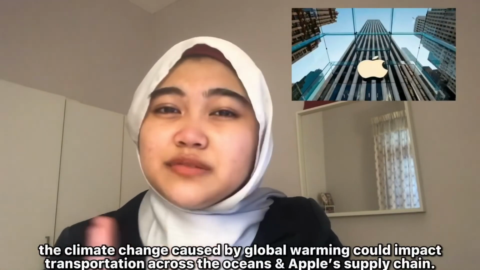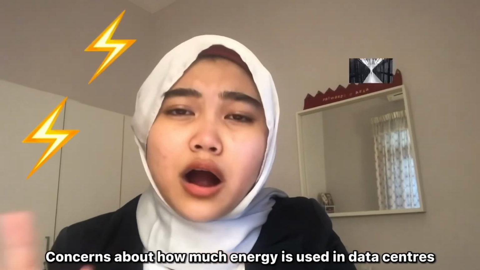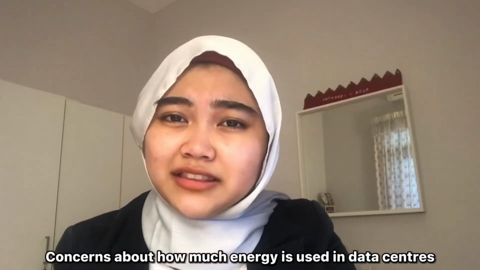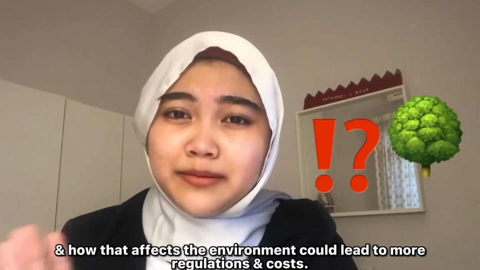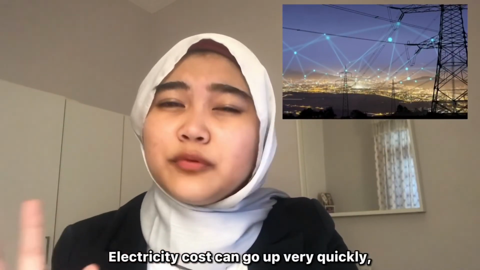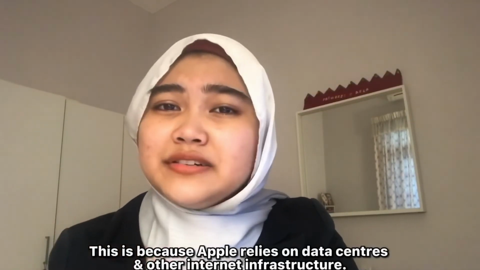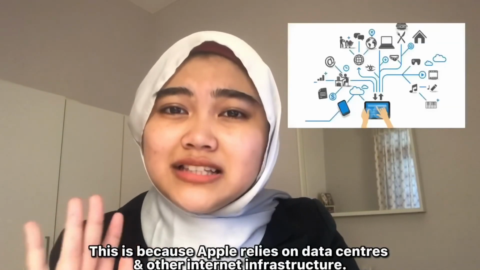Also, the climate change caused by global warming could impact transportation across the oceans and Apple's supply chain. Concerns about how much energy is used in data centers and how that affects the environment could lead to more regulation and costs. Electricity costs can go up very quickly, which makes Apple very vulnerable. This is because Apple relies on data centers and other internet infrastructure.